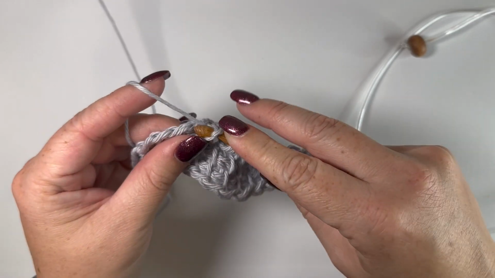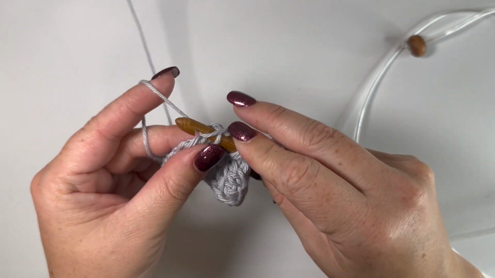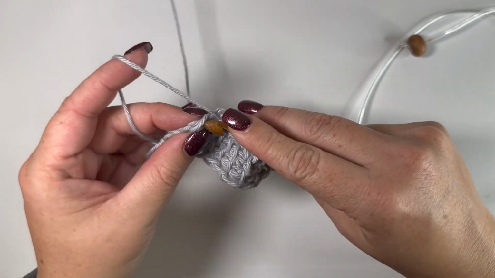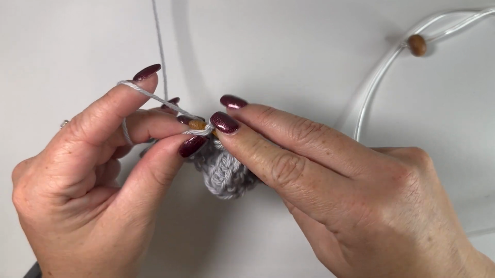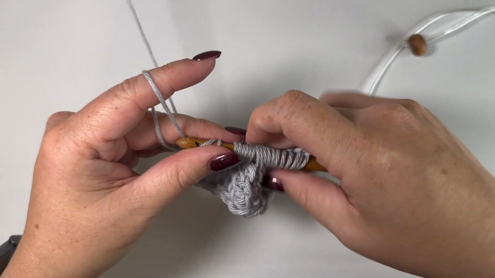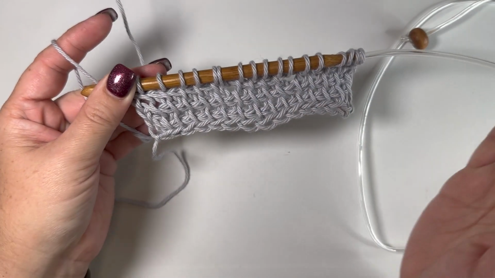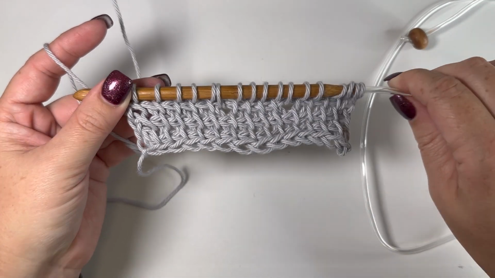This also makes it to where if you accidentally were to decrease on the previous row, this is how you increase it again, so that you have the correct number of stitches. So you'll find that this is going to start opening it up as I increase my stitches.